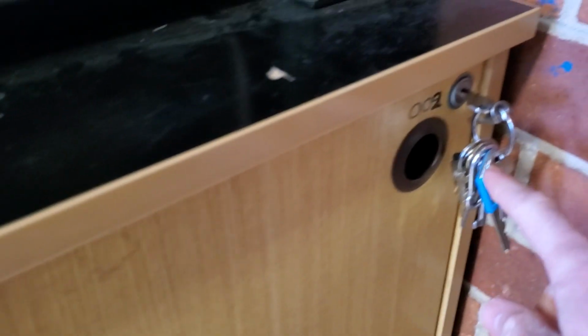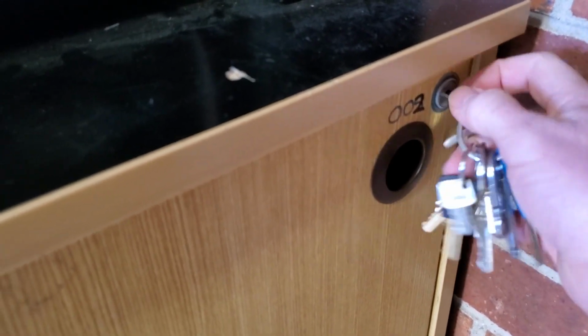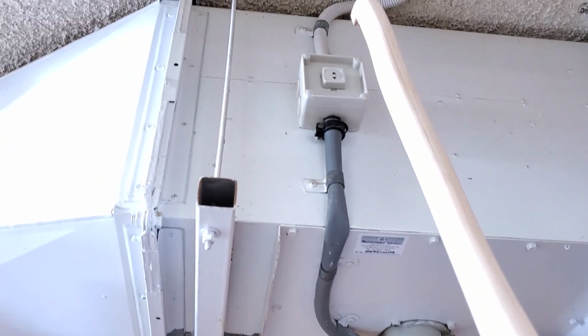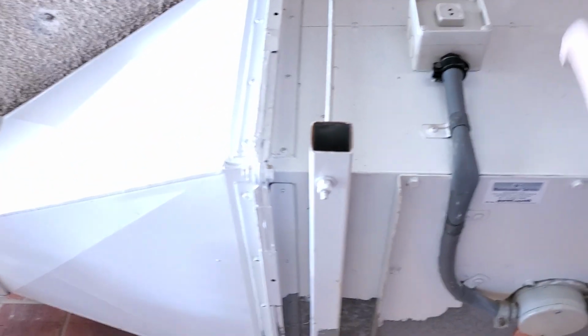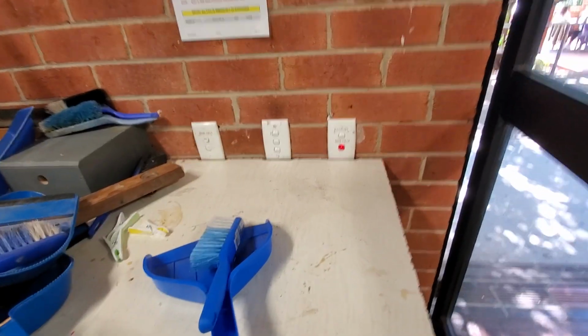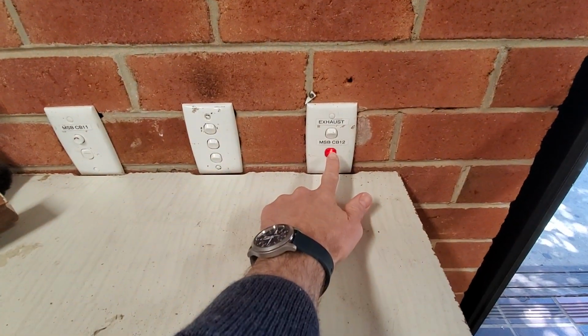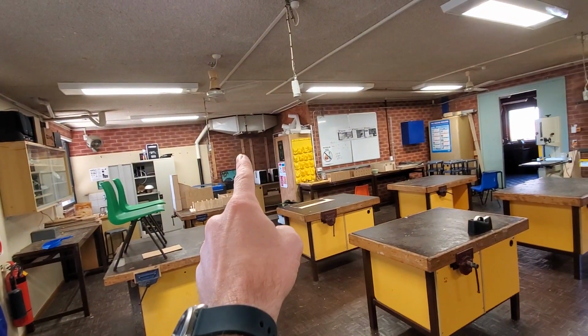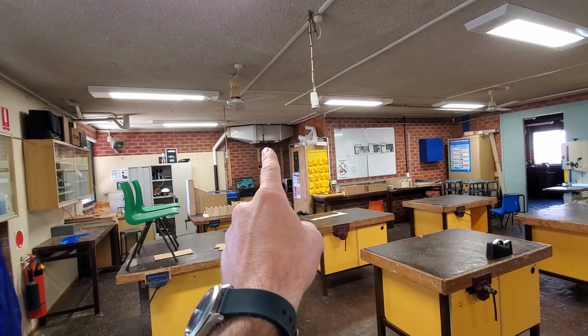Alright, this cupboard here is just your 002 normal workshop cupboard key. In here I have the fan turning on stick. You've got to switch this on up here. Okay, that's one part of the extraction system. Worthy of note is that this switch here needs to be on for the big exhaust fan up the back of the room to work.